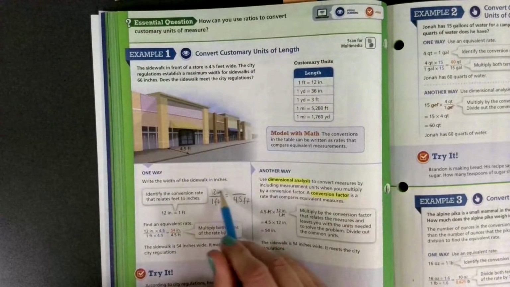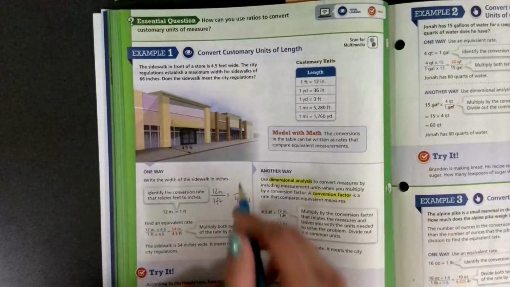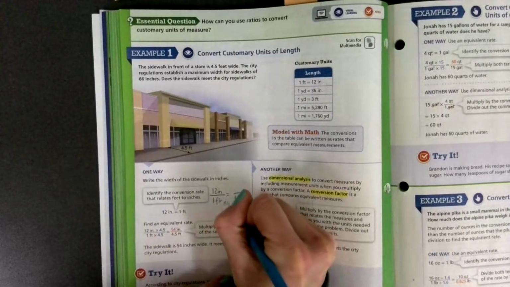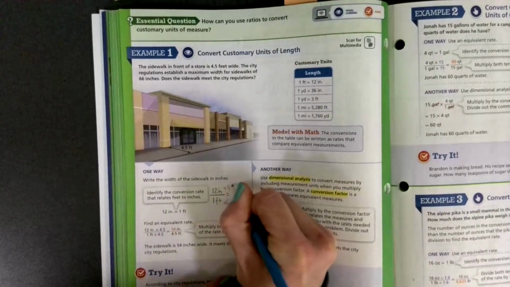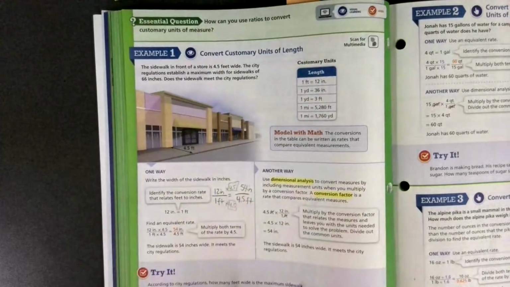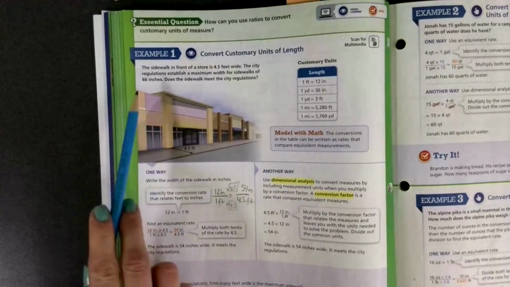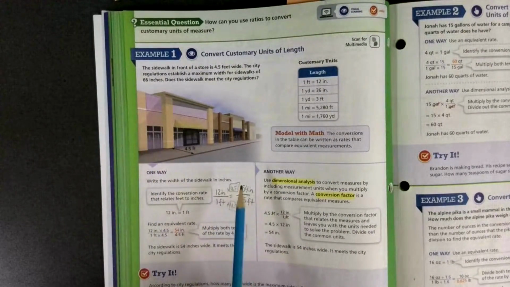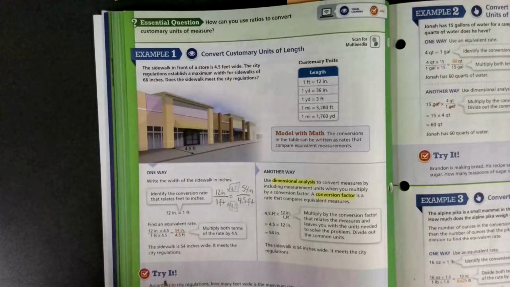I can set up my boxes or do my crisscross. This one's pretty easy for our boxes since it's starting with a 1. So I know it's going to be times 4.5. If I do that on both, I end up with 54 inches. So it can't be more than 66 inches. 54 is less, so it does meet the requirements.